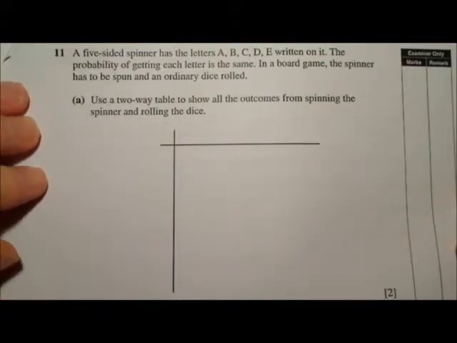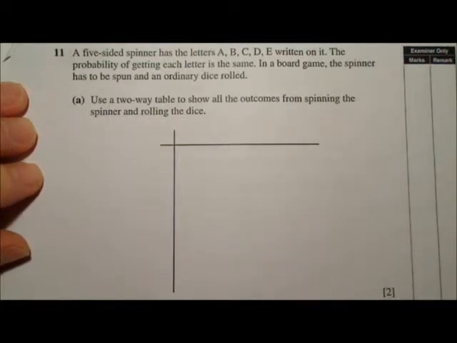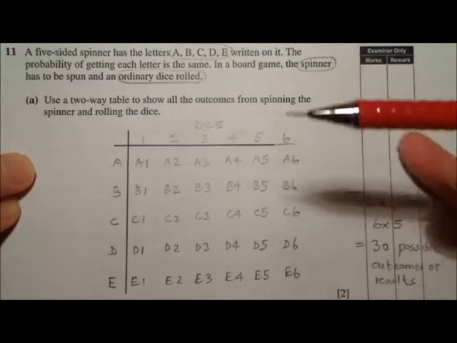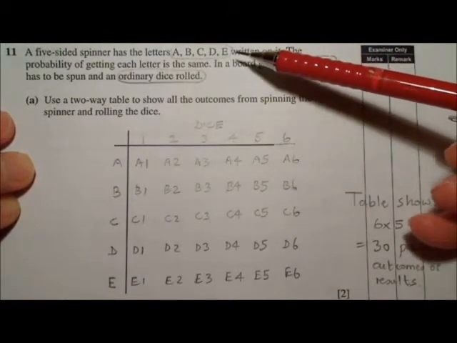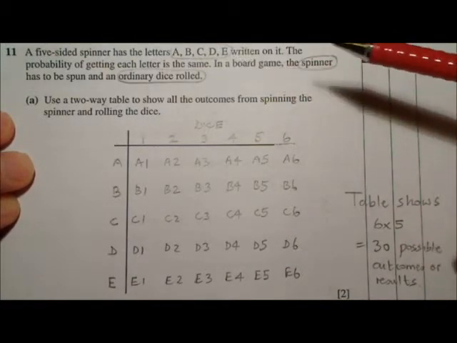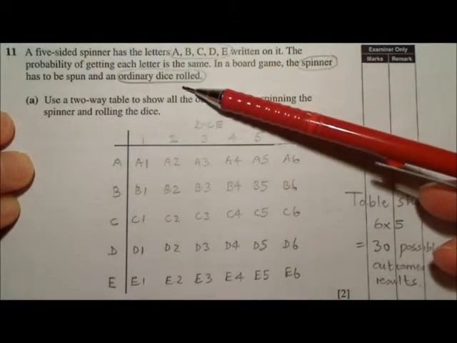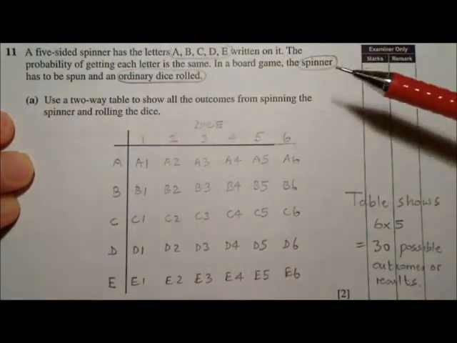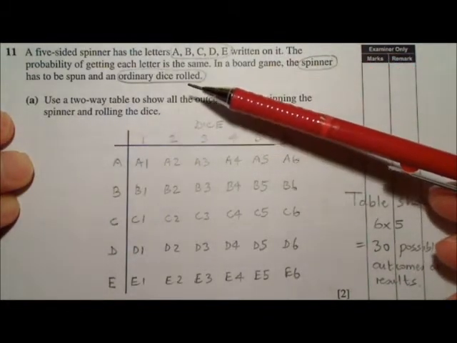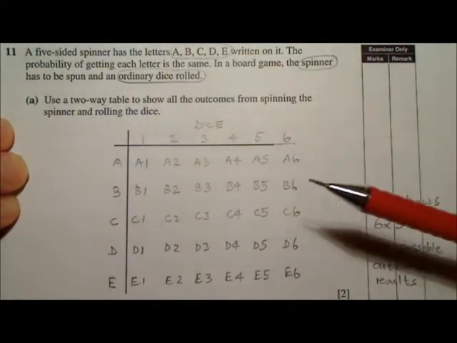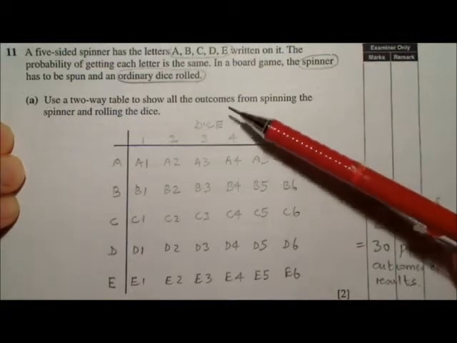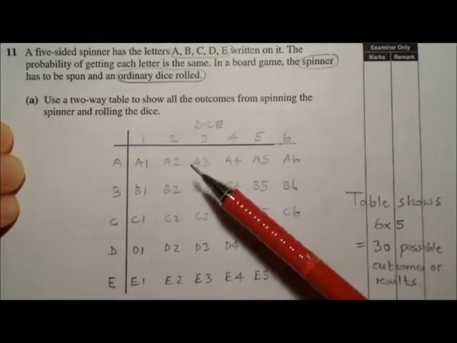Okay, so there's question 11. If you want to switch off the video and have a go at that. Okay, so in question 11 you were told that there's a 5-sided spinner with A, B, C, D, E on it, and there's also an ordinary dice. And they're going to spin the spinner and roll the dice, and they want us to work out all the outcomes or results from spinning the spinner and rolling the dice.